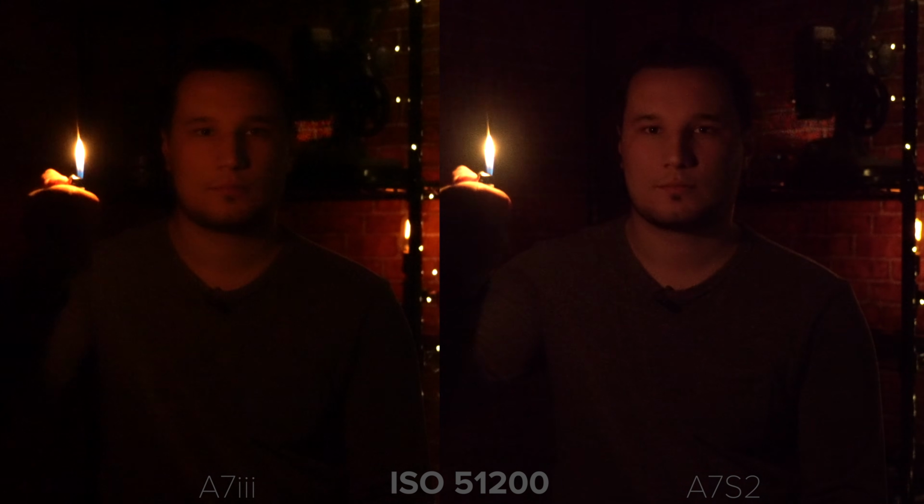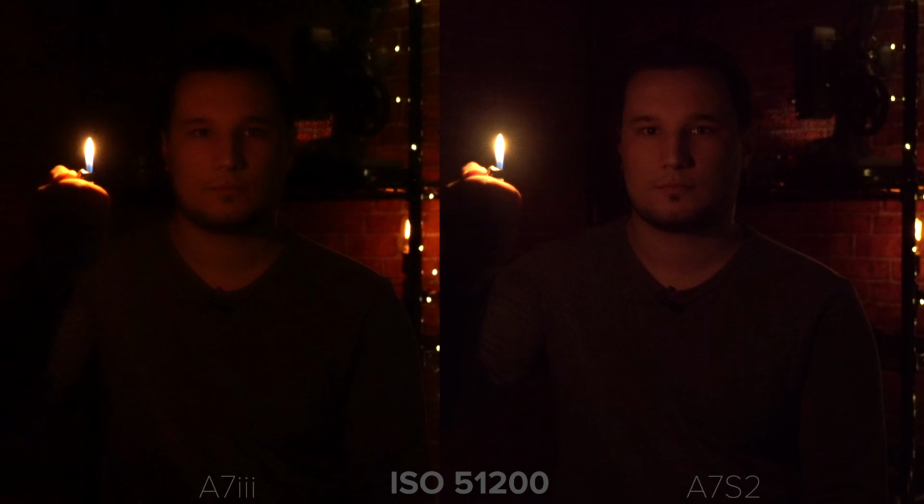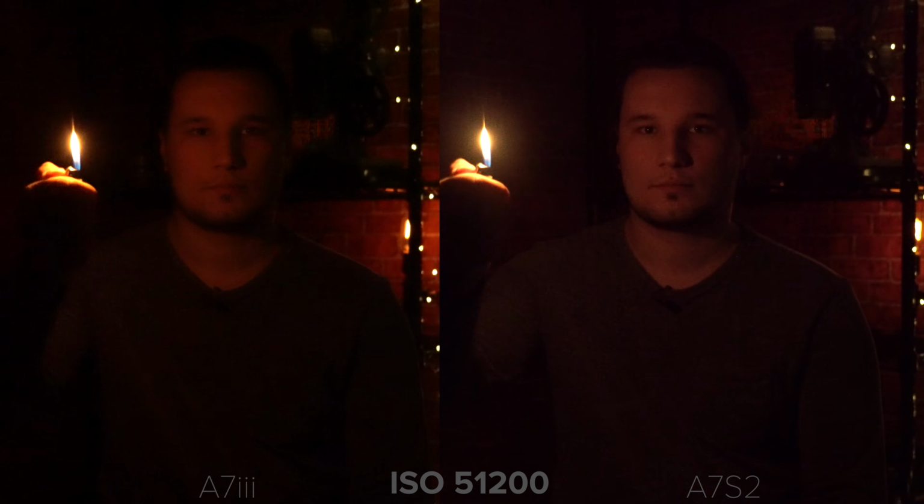And lastly, 51,200, both look terrible. The A7 III is getting smoked though. There's almost no detail. It looks like there's like wax in the lens or something like that. The A7S2, you could probably denoise it a bit and still get to use this shot. Once again, I do want to point out that this is absolutely extreme, just lighting something with a single lighter, but since the A7S II is doing better, I had to leave this in the test. If you're going out, crawling through caves and trying to record something, definitely choose the A7S II.